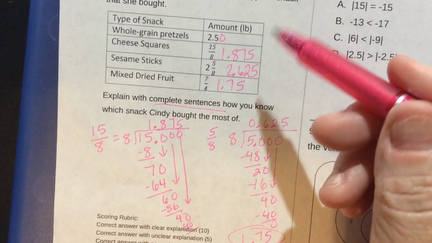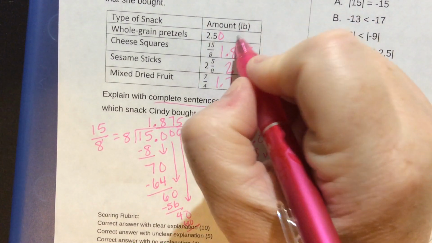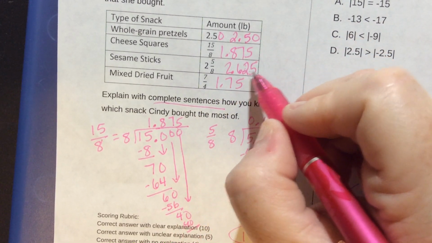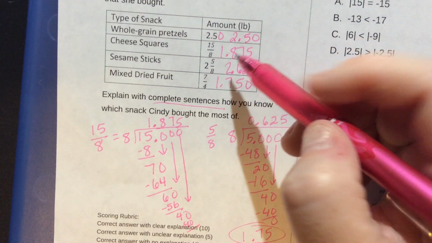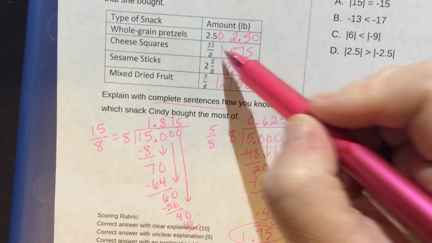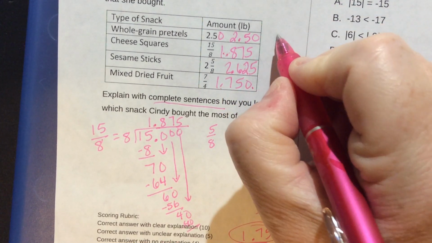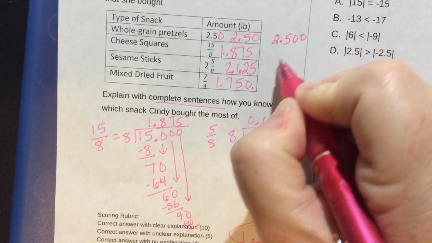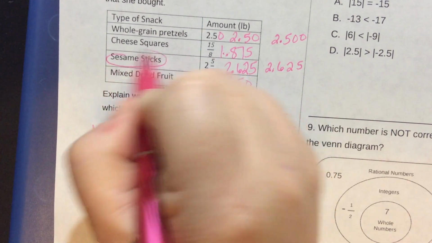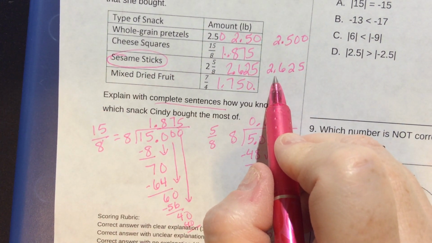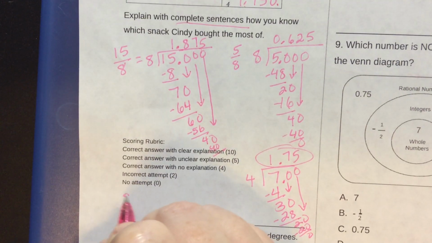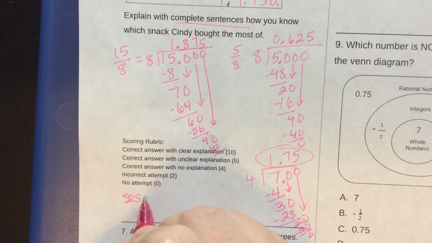So now I want to know which one is the largest. Okay, I have 2.50, 1.875, 2.625, or 1.750. Well, I know I can ignore cheese squares and mixed dried fruit because the first number is a 1. So now I'm going to look at 2.500 or 2.625. Which one is greater? Sesame sticks, because it is 2 and 625 thousandths. So my complete sentence. I'm running out of time though, but it's sesame sticks.